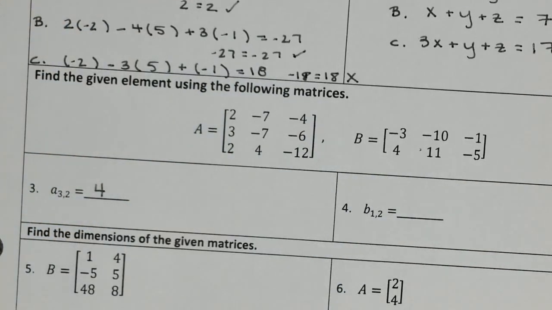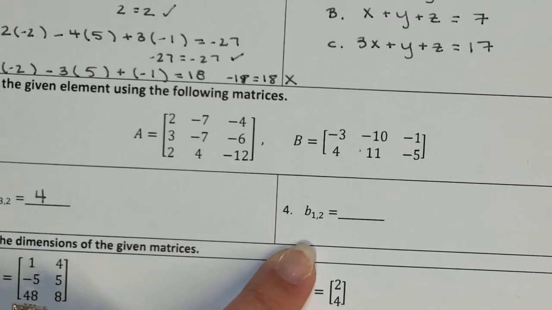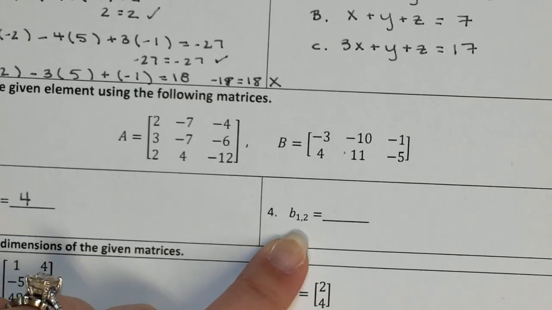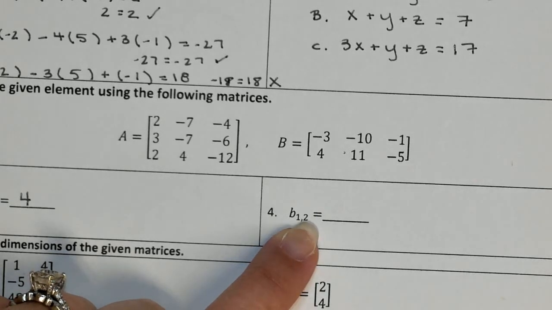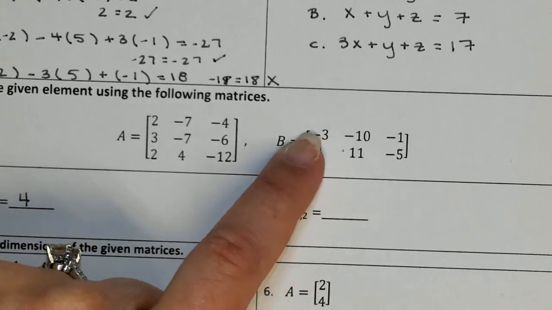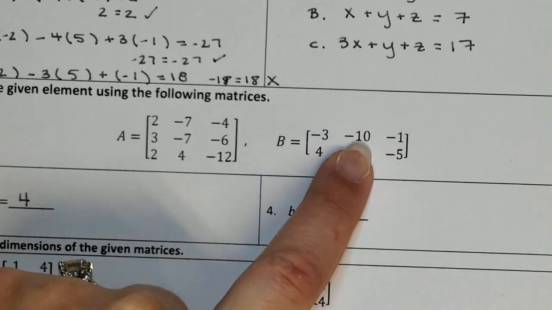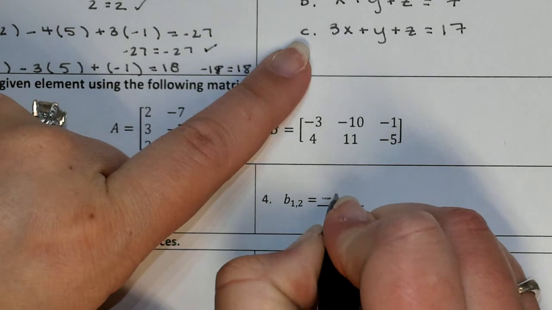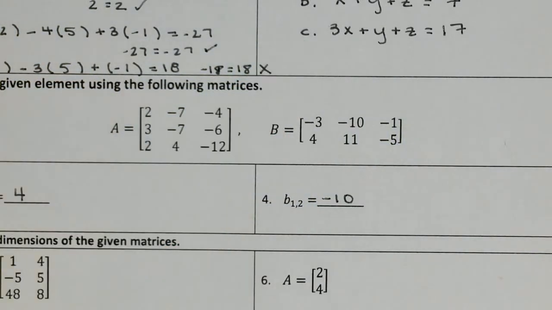Okay. Number 15, tell me how to do number 4 here. We go to the first row. Okay, first row, to the second column. To the second column. And which matrix am I looking at here? B. So first row, second column is negative 10 here. Does that look okay? Looks good to me.